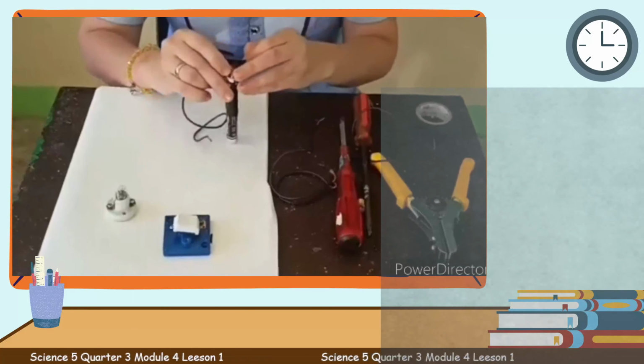And if you're going to do this at home, make sure that you ask for help from your mother or father or any elders at home. And then the switch. Another wire for the bulb.